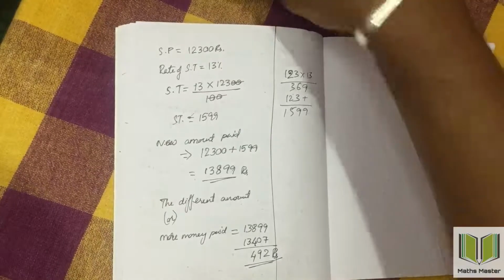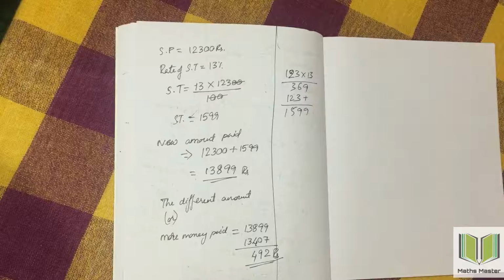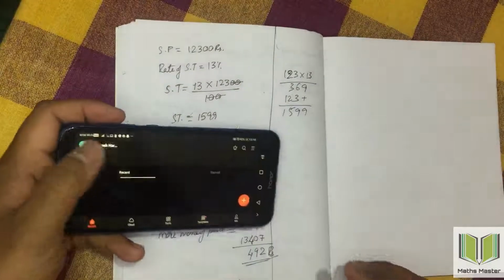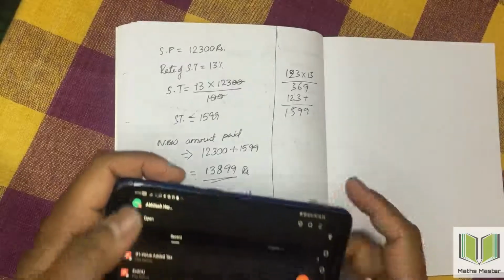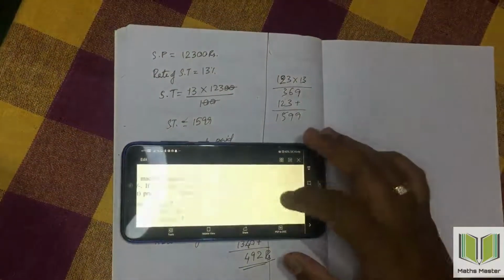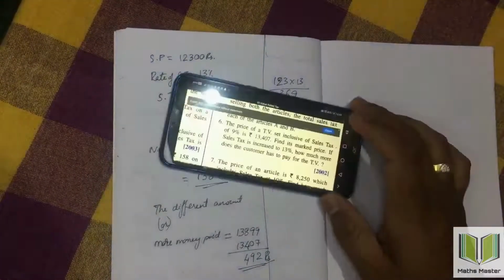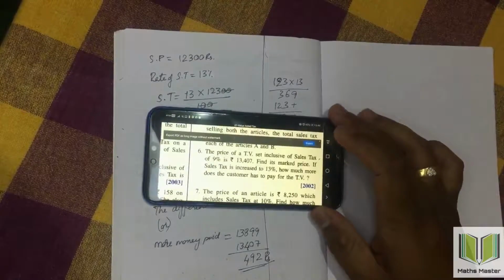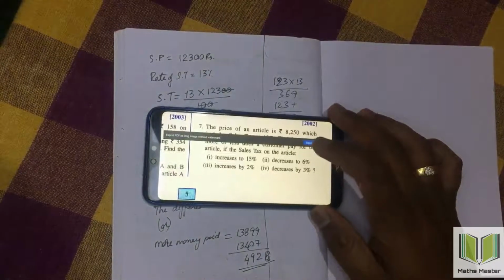Chapter 1, exercise 1A, the sixth problem gives you an answer. The answer for the sixth problem is 492 rupees. Okay, now we are not doing all the problems.